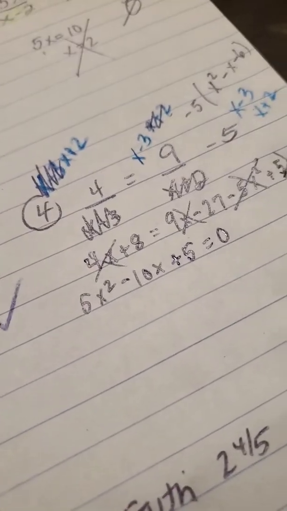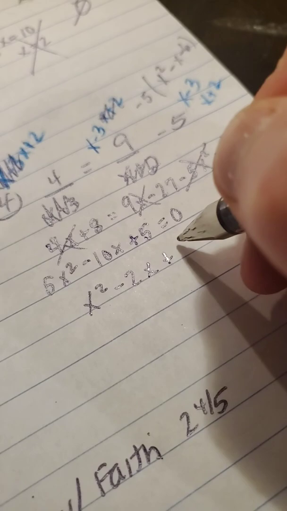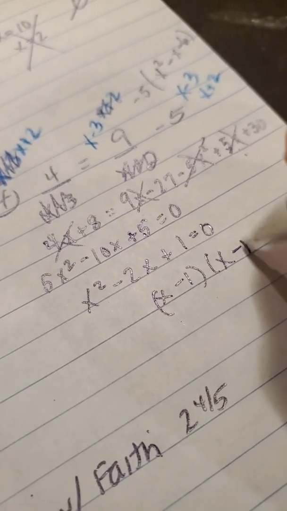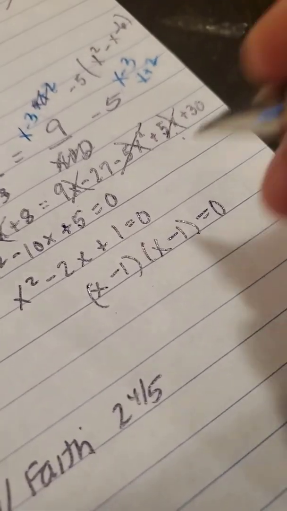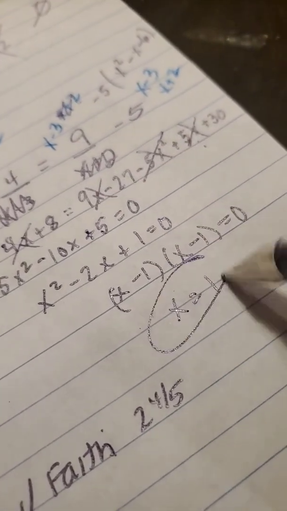So to factor that, I'm going to divide both sides by 5. And then I know it's going to factor to that. So that's going to give me x equals 1. Seems to be a reasonable solution.